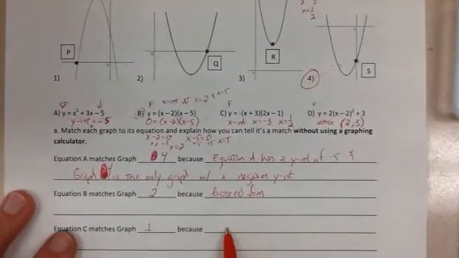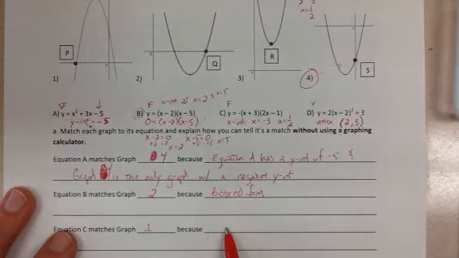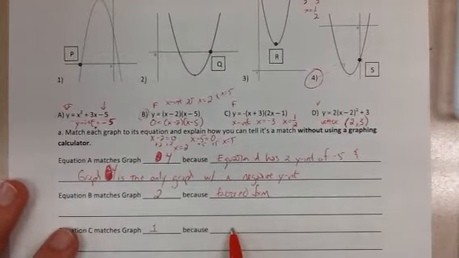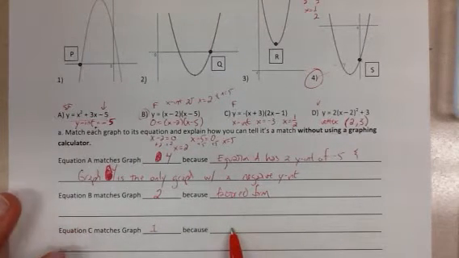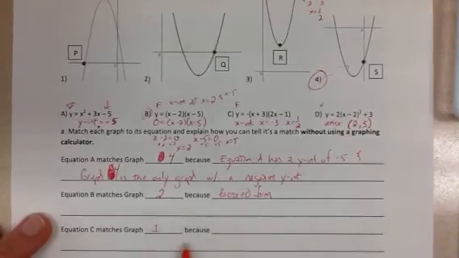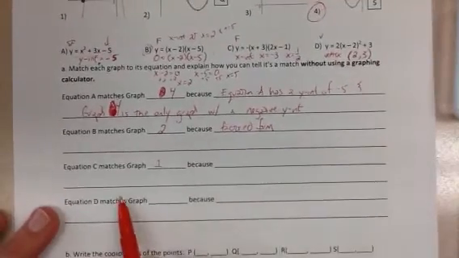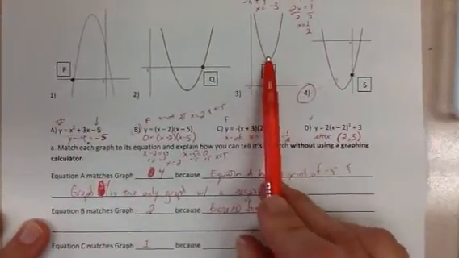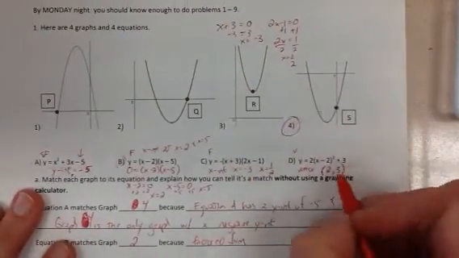Again, because factored form reveals x-intercepts at -3 and positive 1/2, and graph 1 is the only graph that has something at a positive and a negative value. So you fill that explanation in. And then equation D. Equation D obviously has to match 3, but let's talk about why, right?